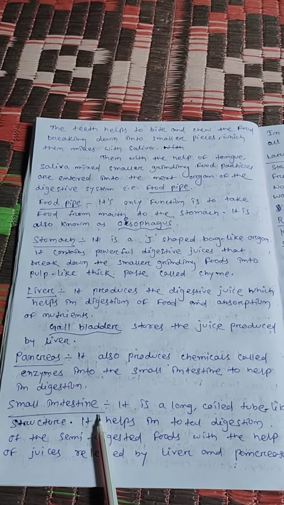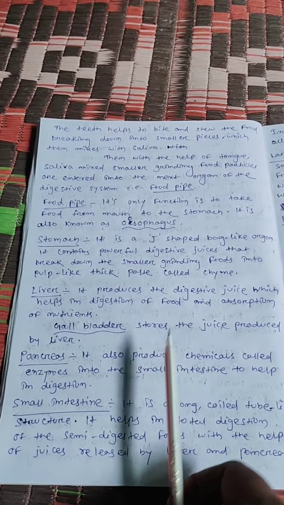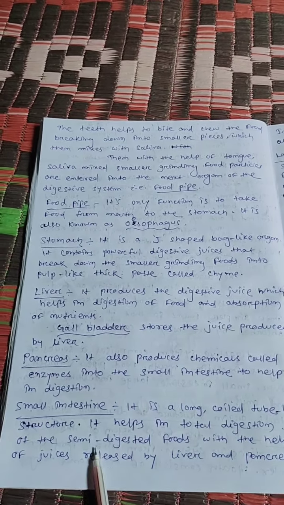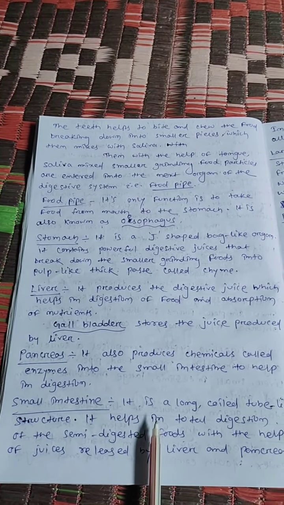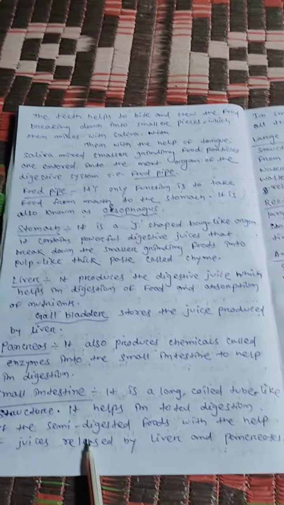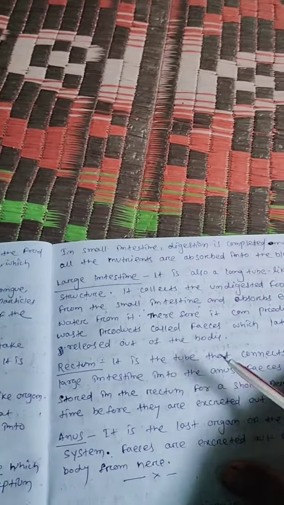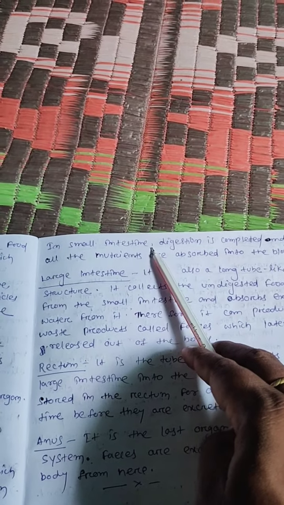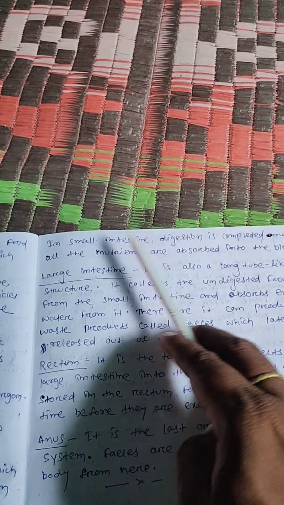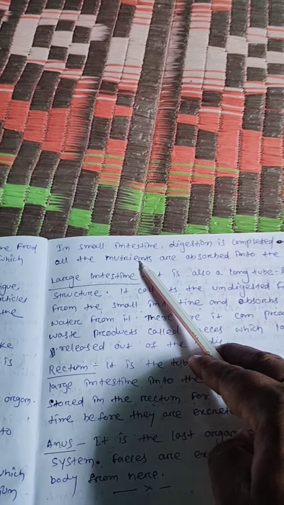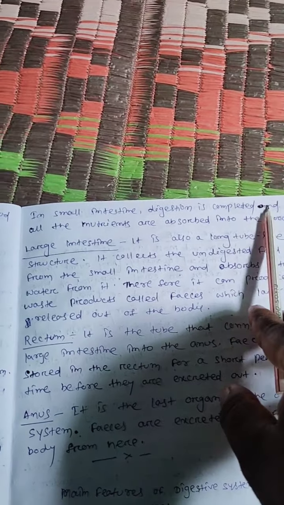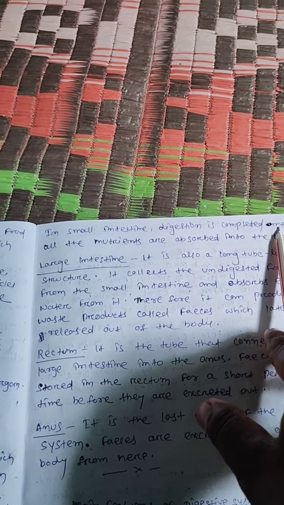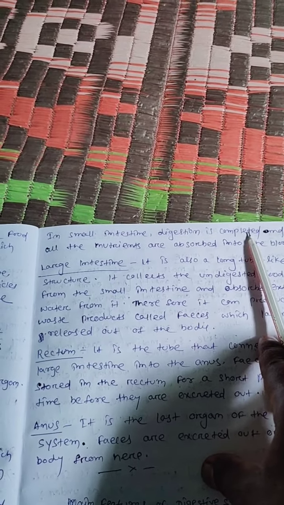In the small intestine, the juice released by the liver and pancreas and the enzymes released by the pancreas are mixed with the semi-digested food, and the digestion process is completed here. Next, after digestion is completed in the small intestine, all the nutrients are absorbed into the blood by special cells called villi.